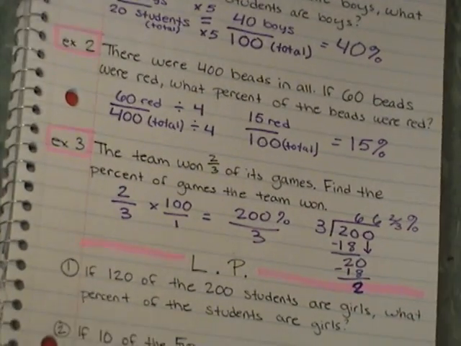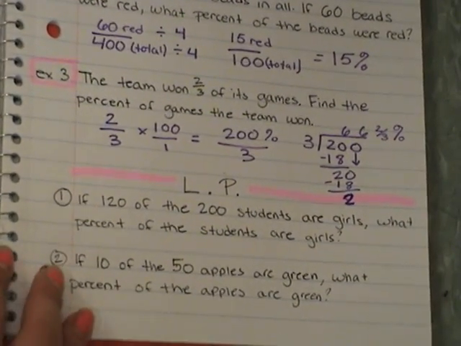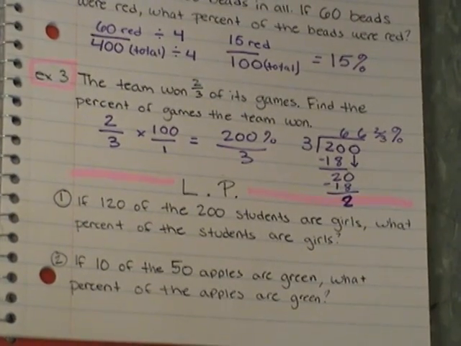Alright, here's your lesson practice down at the bottom. Go ahead and do those, and then we will check those tomorrow.